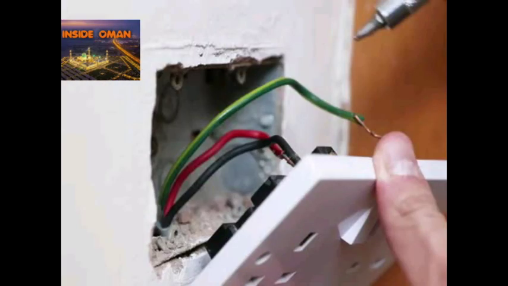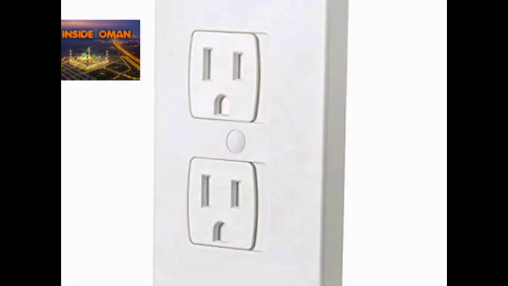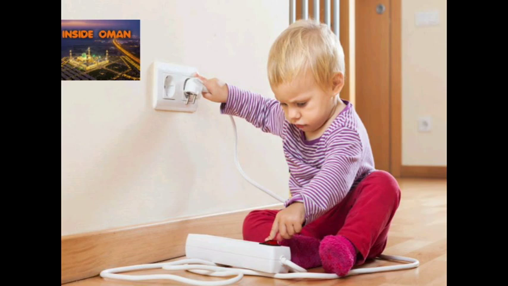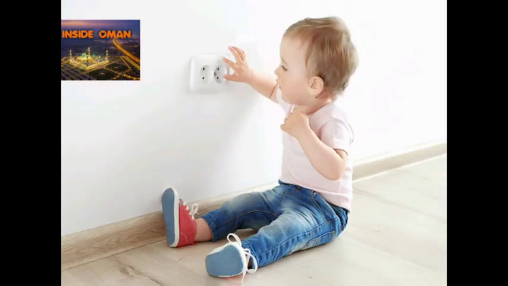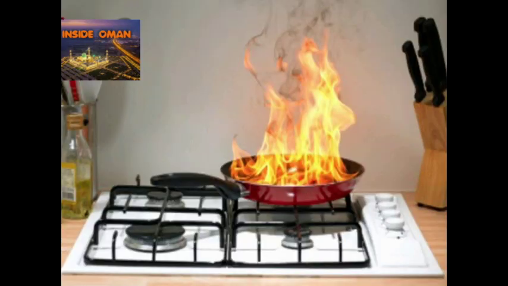Don't leave the sockets exposed. In case you are not using sockets or plugs, please cover them. There are some kinds of plastic covers. You can buy them from any electrical shop, and you put them inside your wall socket to protect your children from electrical shock. Then let's speak a little bit about fire.